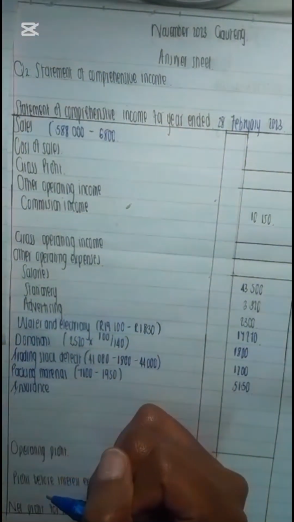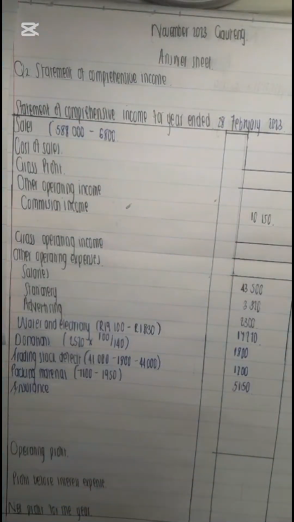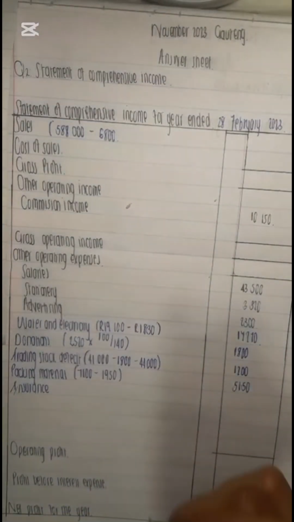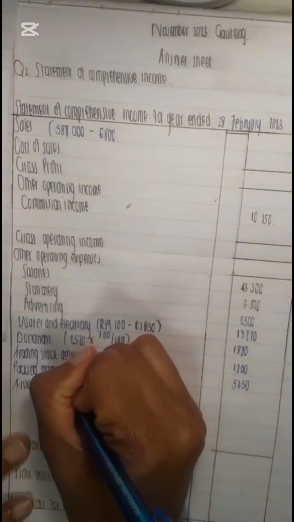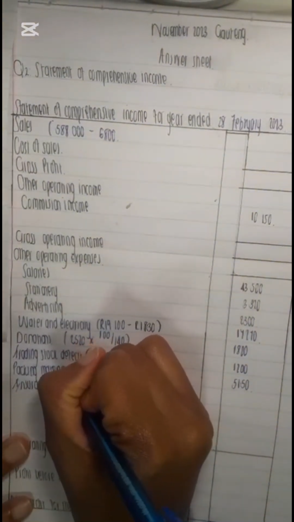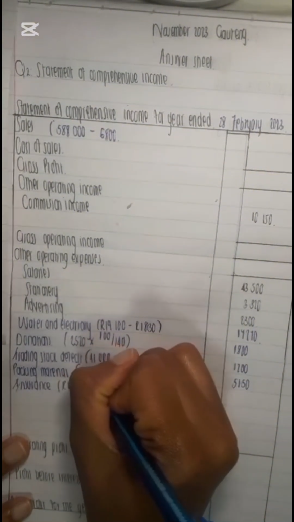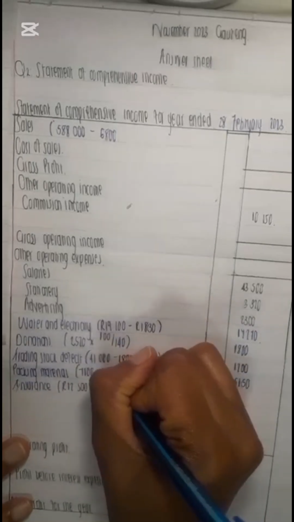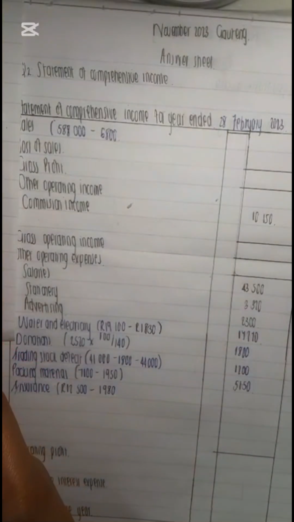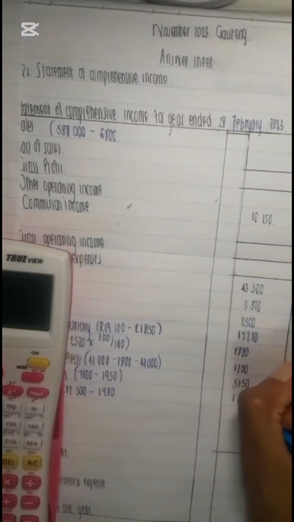Do we have a balance in our trial balance? Yes, we do. An amount of 12,500 minus 1,980, and that gives us 10,520. Okay, next transaction.